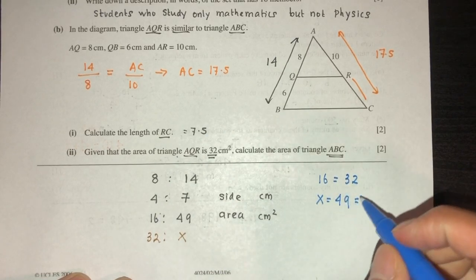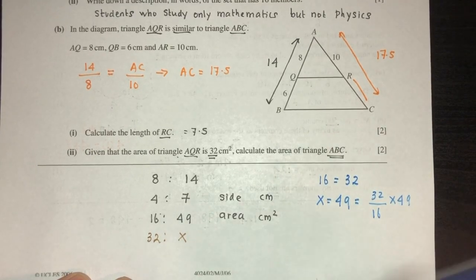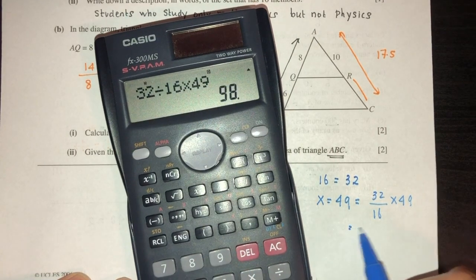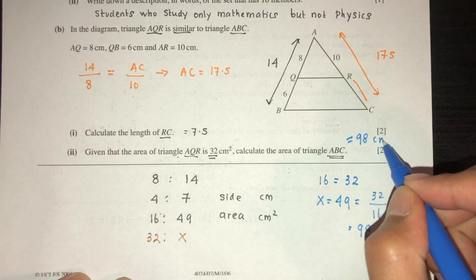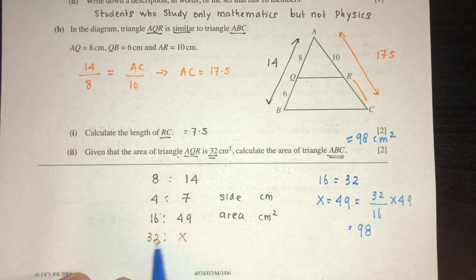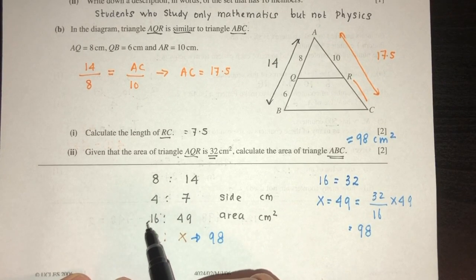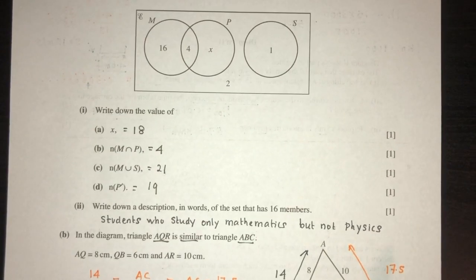It is equal to 32 divided by 16 times 49. That will be 98. So area of triangle ABC will be 98 centimeters square. So just by ratio, 16 is 32, 49 will be 98. If you observe, you just times 2 as well. That's why you have 98. Now this is your question number 6.